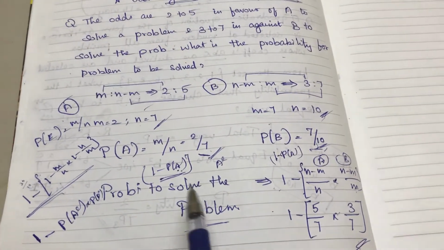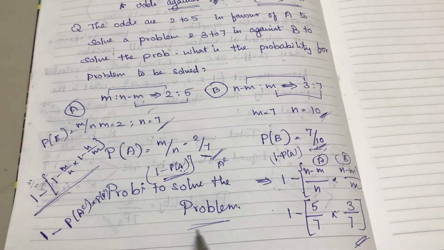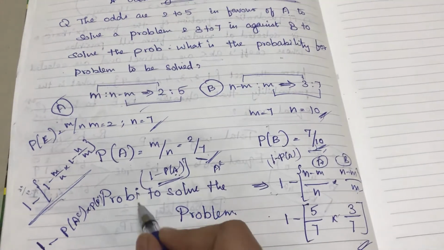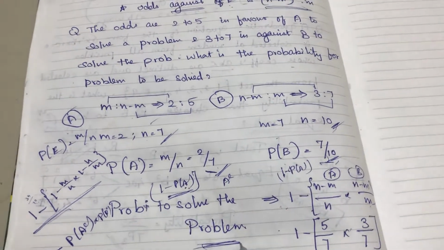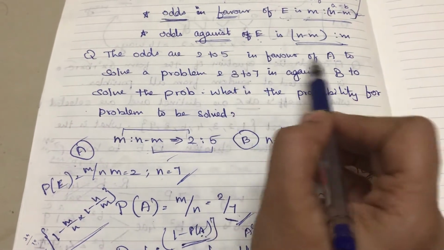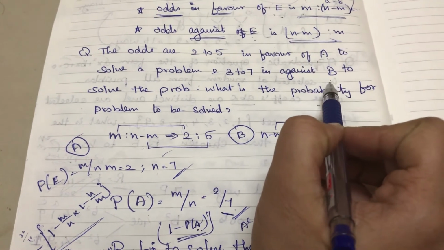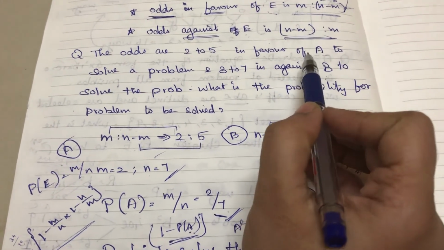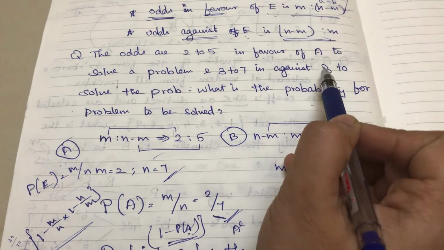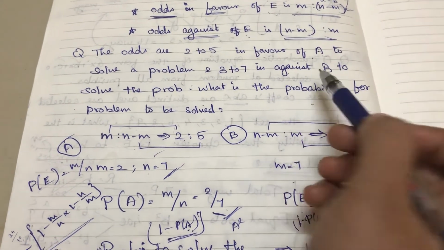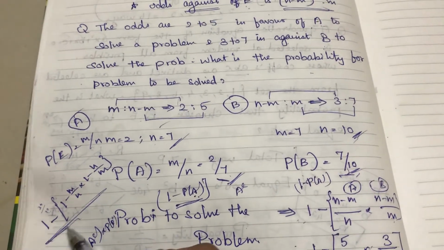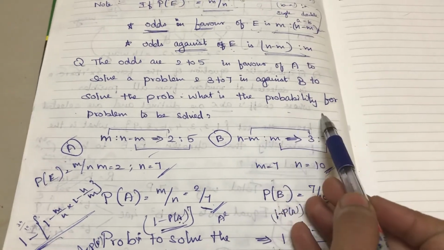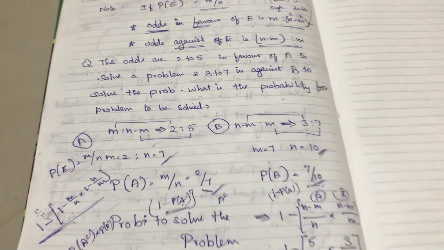The main important thing here is, to solve the problem, find P of A and P of B. Then find the P of complement A and complement B, and then subtract the product from 1 and you will get the answer for the probability for the problem to be solved.